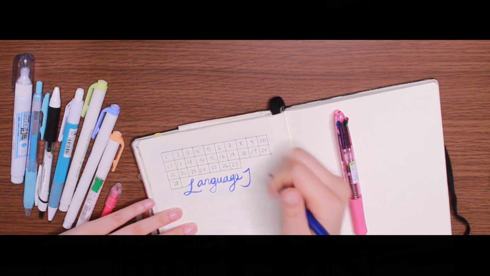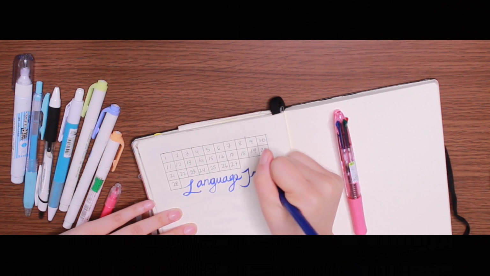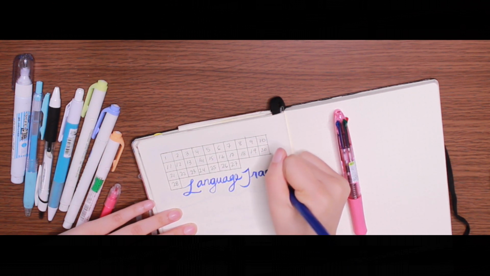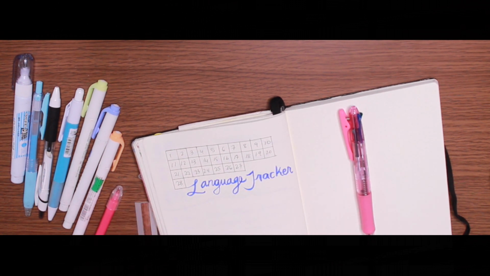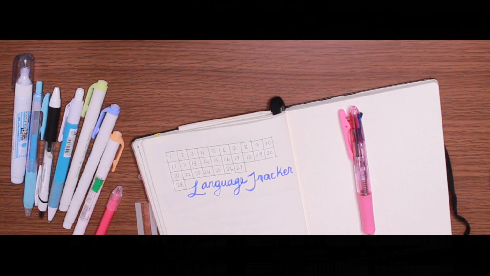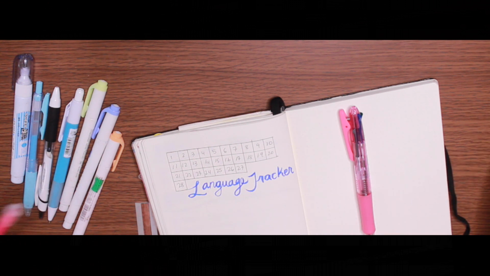And for those of you who are wondering if all of this decoration in the bullet journal is necessary, it's just the way I think. Personally, I don't like looking at things that aren't pretty. Does that make sense?